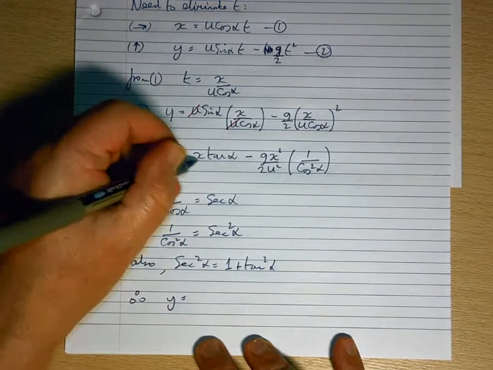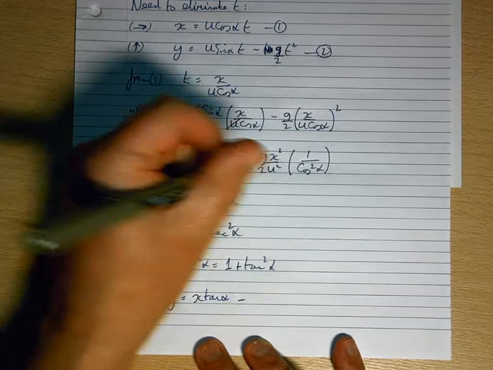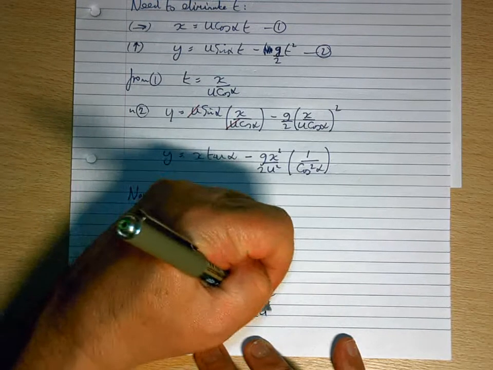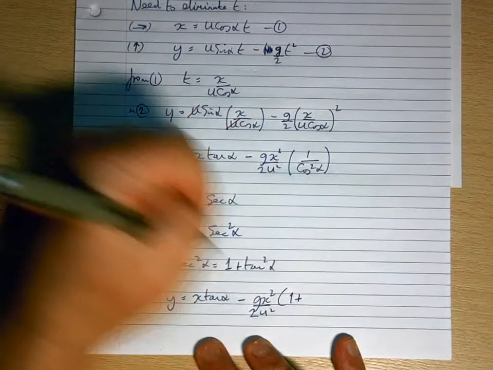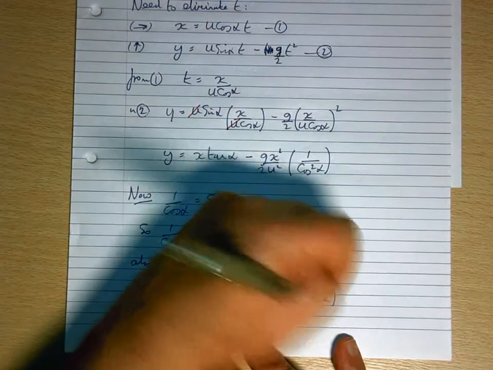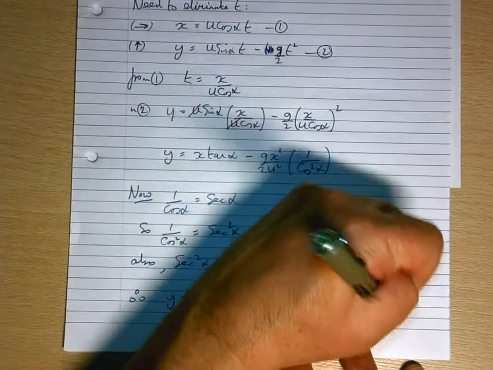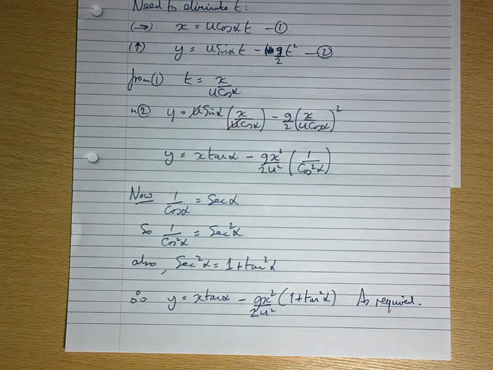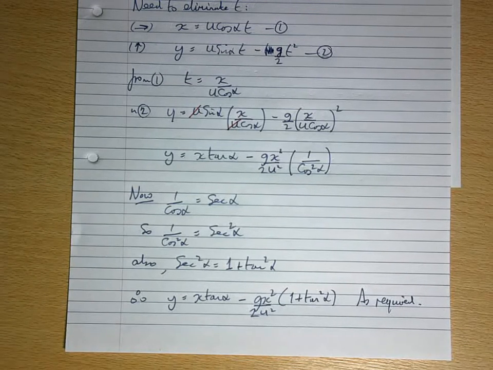y equals x tan alpha minus gx squared over 2u squared, and instead of 1 over cos squared I can write 1 plus tan squared alpha, which is what they were asking us to show. So that is a proof that really you should, by this stage of year 13, be fairly confident that you can handle without having to learn it parrot fashion.